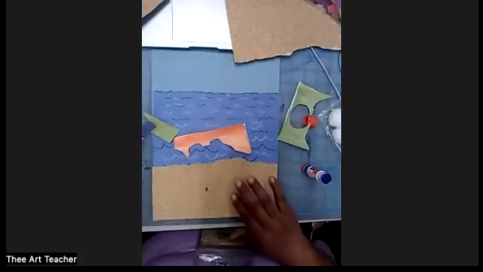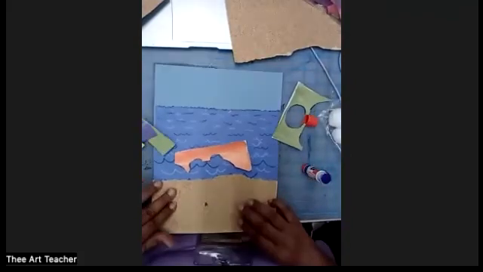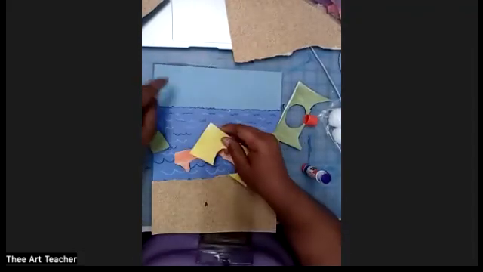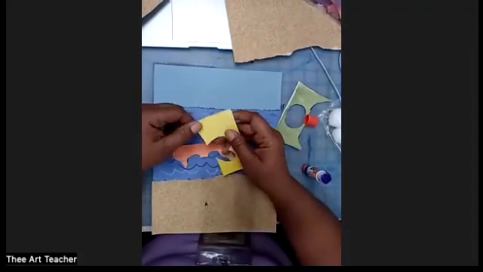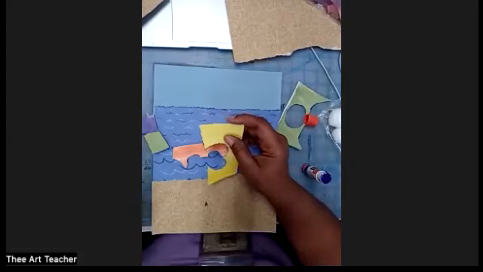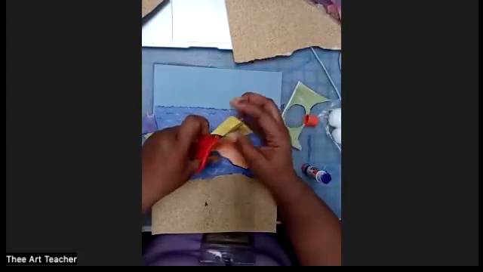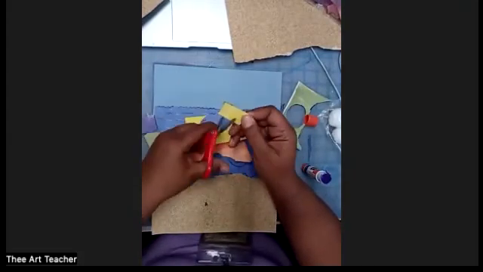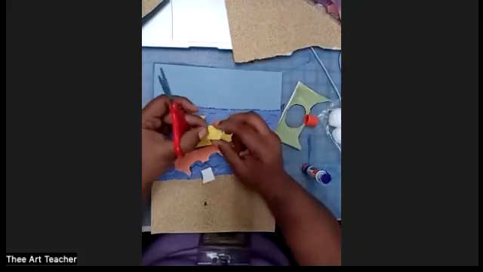All right, so now I got this piece of yellow. I'm gonna put a sun in my picture. So I'm just going to cut off a little piece and I'm gonna cut it again. So it kind of makes it like a square.